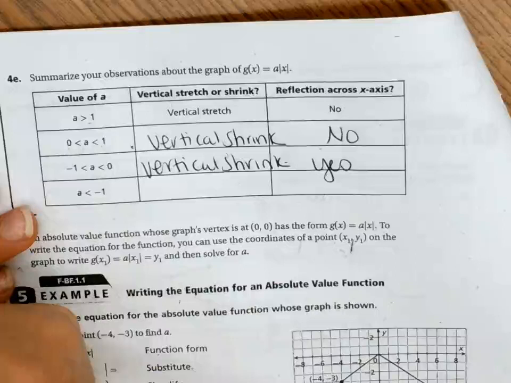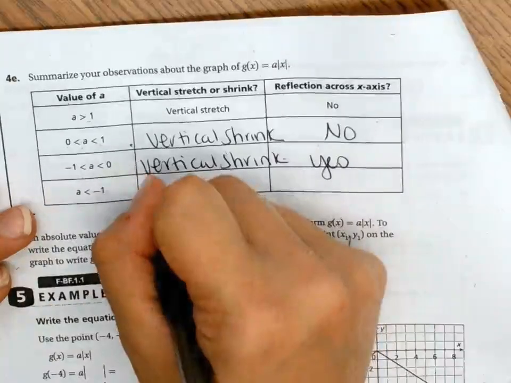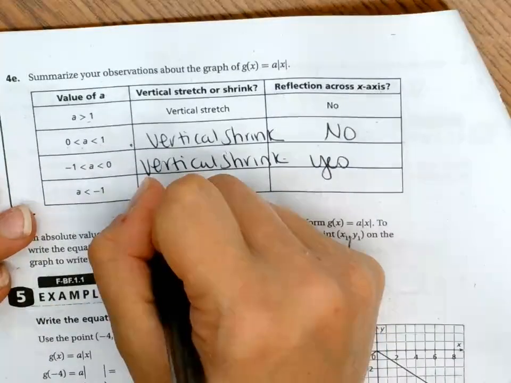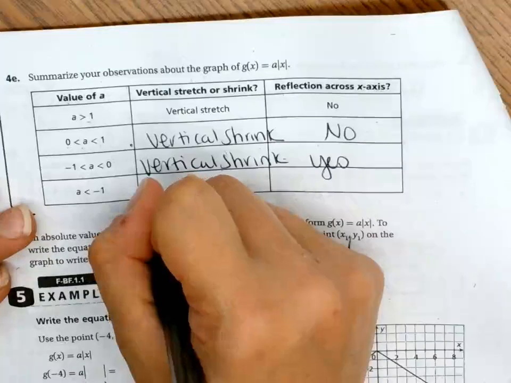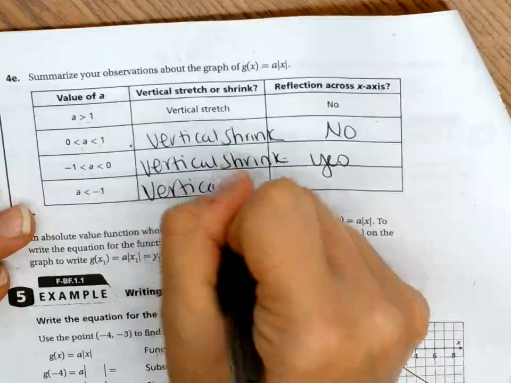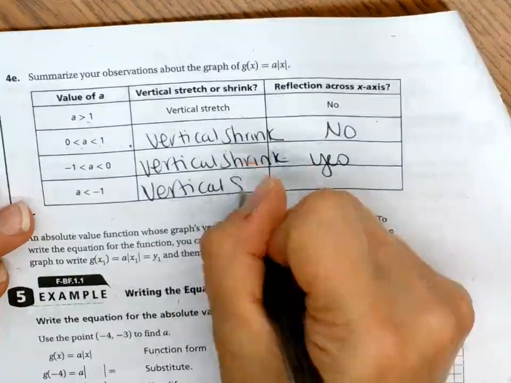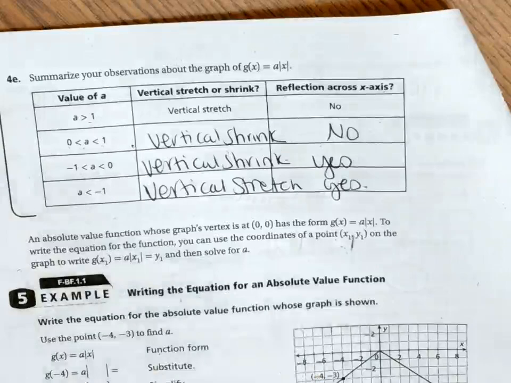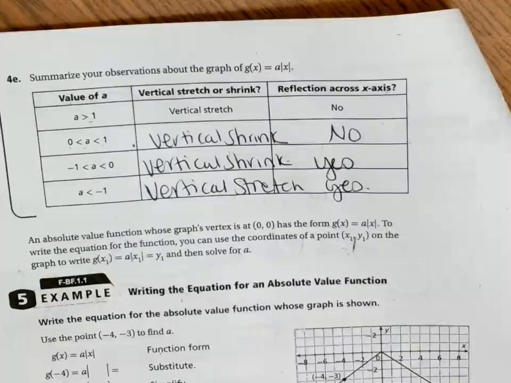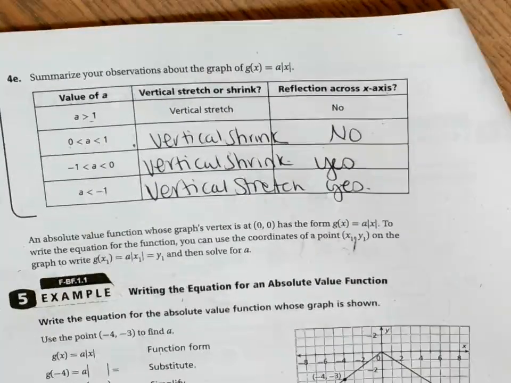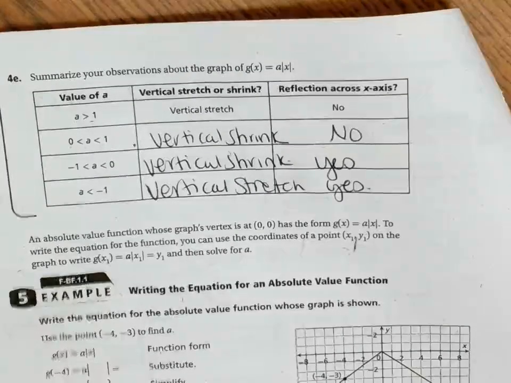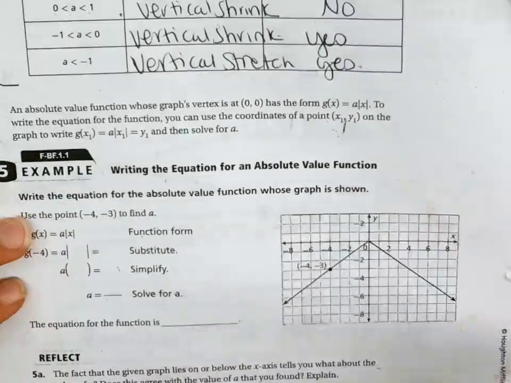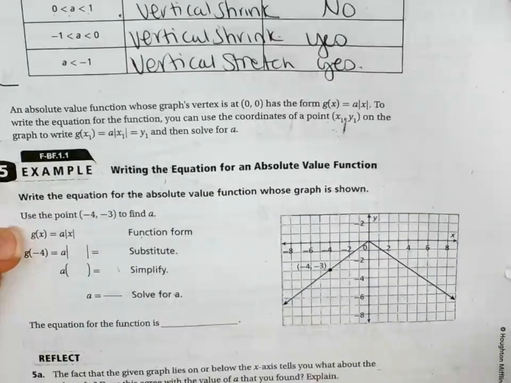And if your a value is less than negative 1, so that's going to be a stretch, right? It's a number greater than 1 in size, so it's a vertical stretch. And yes, it's reflected. The negative part reflects it. If it's a number greater than 1, it's a stretch. If it's greater than 0 and less than 1, it's a shrink. If it's negative, it's reflected. If it's positive, it's not. Make sense?